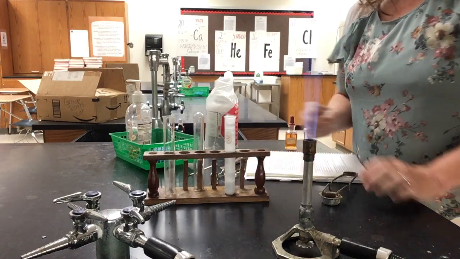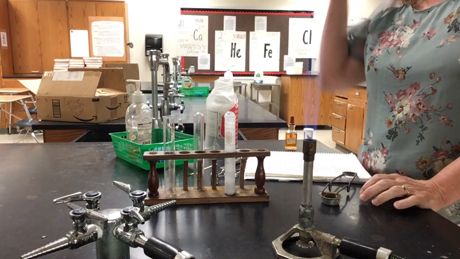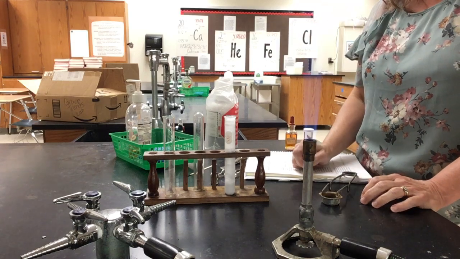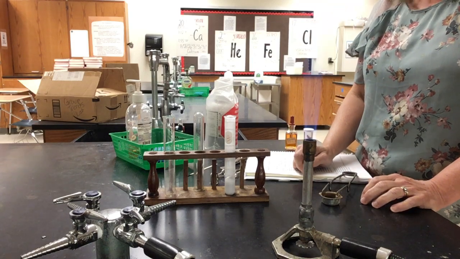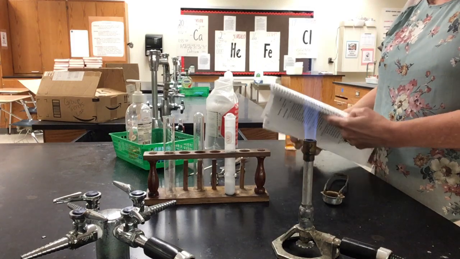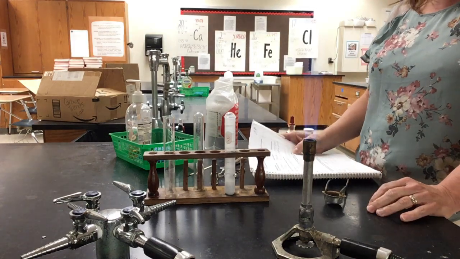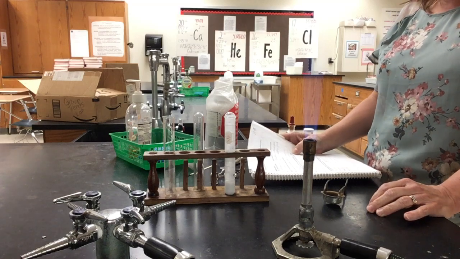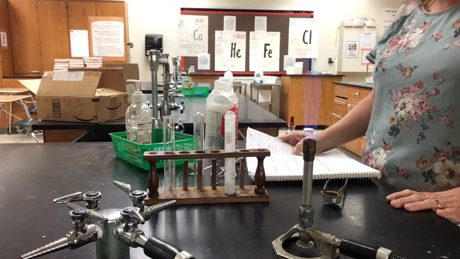It is also very exothermic, so the test tube would feel warm if I touched it at this point. So for part 1, where you asked about calcium, the observations, you can say that it bubbled when it reacted with the water, and then you also heard the popping noise.